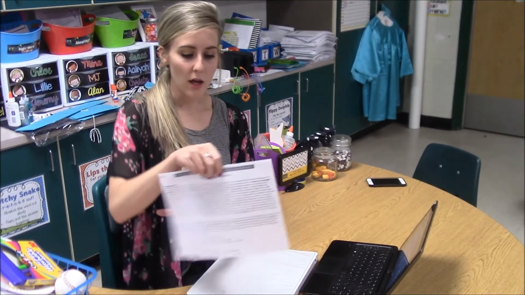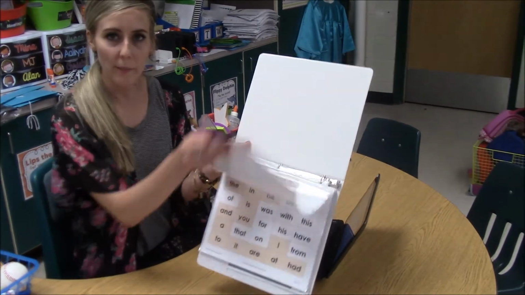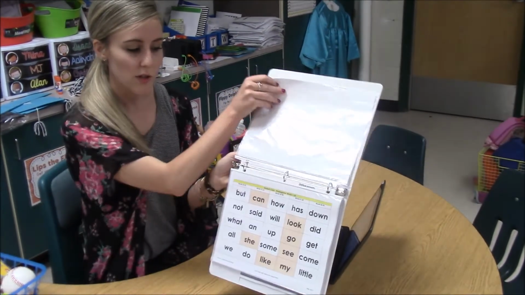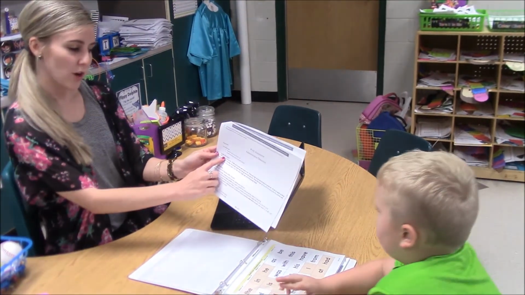The directions for the assessment can be found in the K5 folder on the ELA portal. Here's a copy of what they look like. They were also sent to you. Before you begin your assessment, you might want to make a binder with all the words so that students can easily flip from page to page. I would use the teacher directions here.